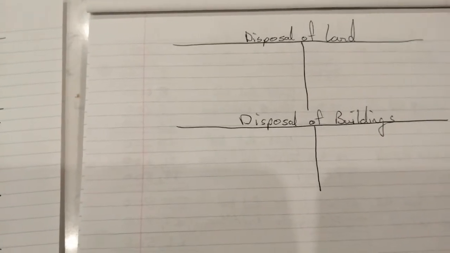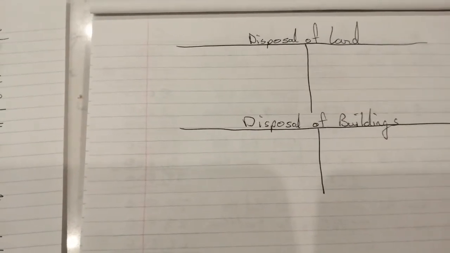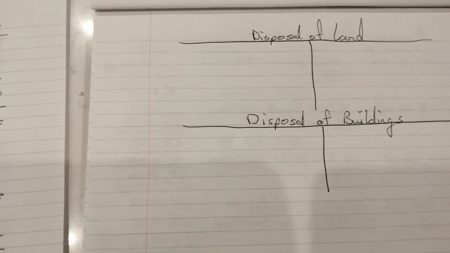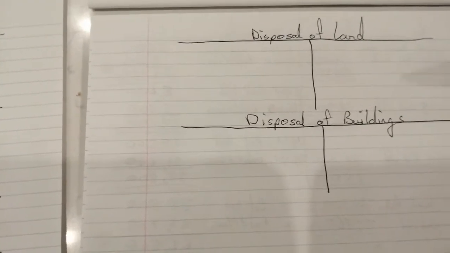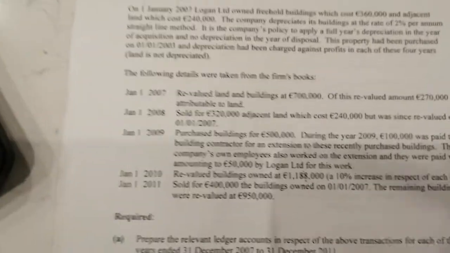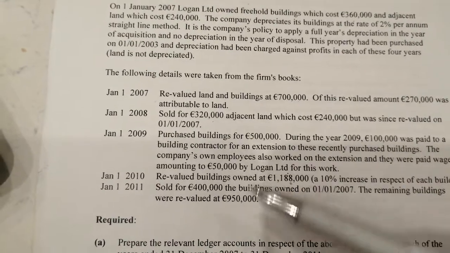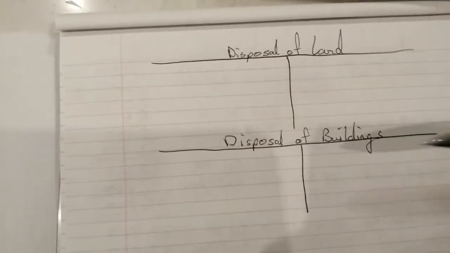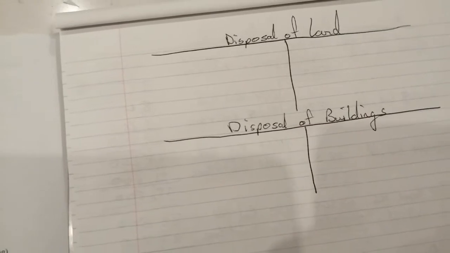Next time you have a disposal, it could be a few years later, you open up a new disposal account for that and work out the profit or loss. So there's no carrying balances forward. In the question, we had two disposals. We sold land in 2008, buildings in 2011. So we're going to have two disposal accounts, disposal of land and disposal of buildings.